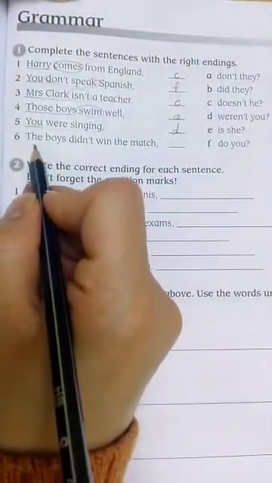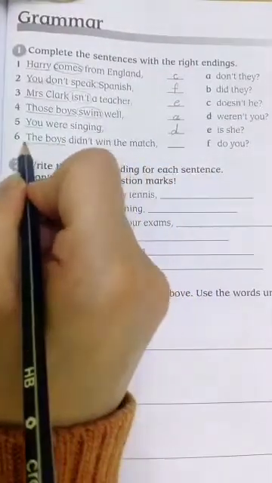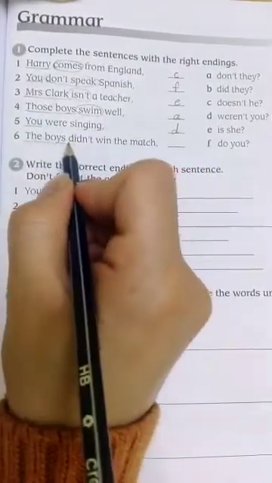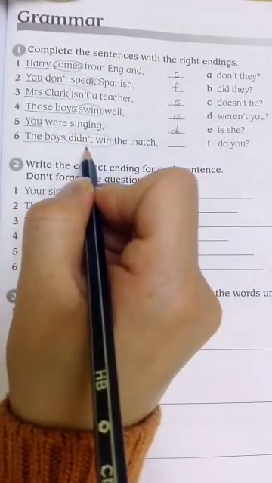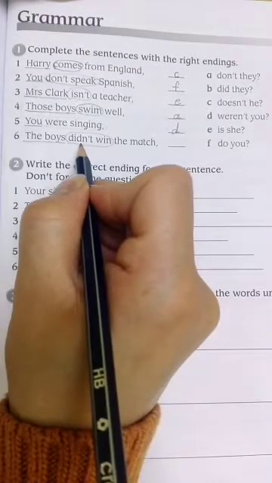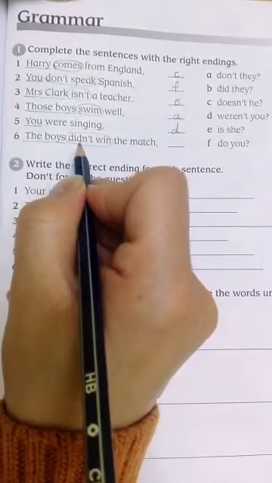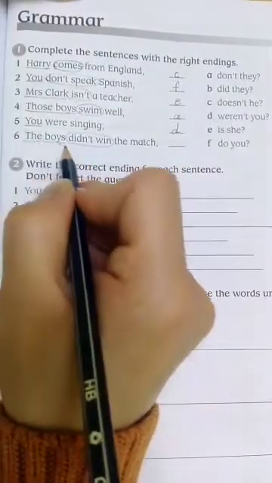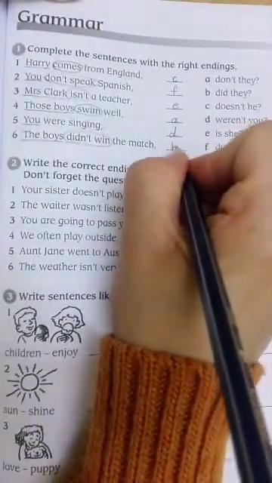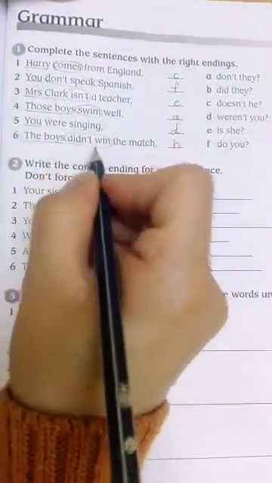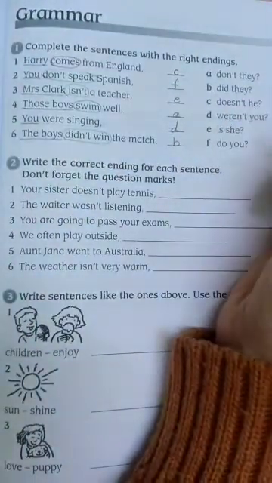Number 6, the boys didn't win the match. We have the boys, they are the subject. Didn't win is the verb that is in the negative form, so we should change this from negative to positive, and it's in the past, so we just put did they, and it's letter B. The sentence becomes like this. The boys didn't win the match. Did they? This is just the answer.